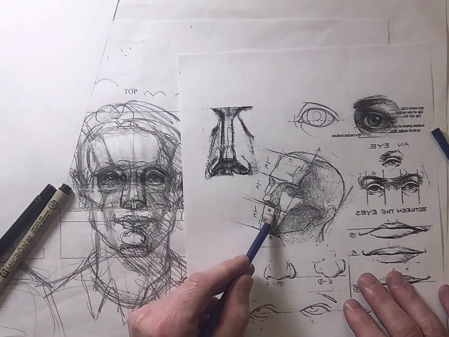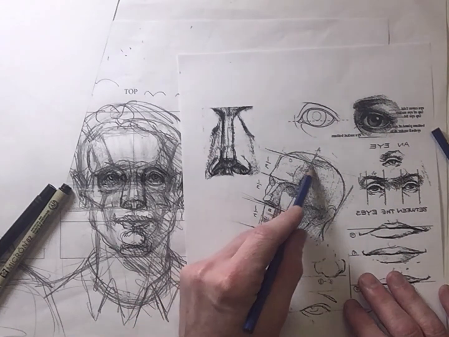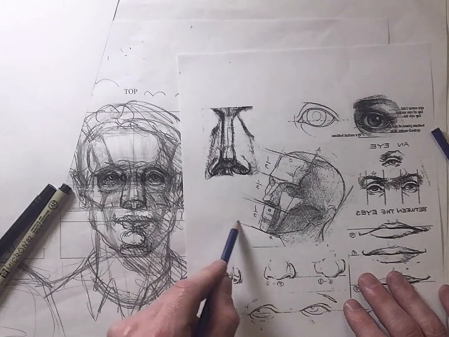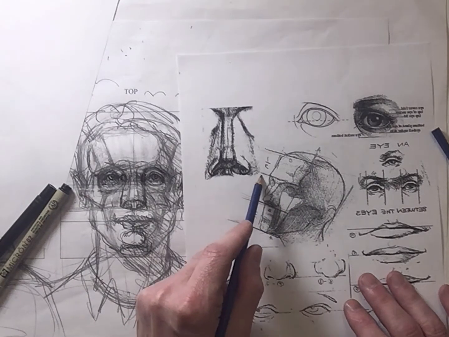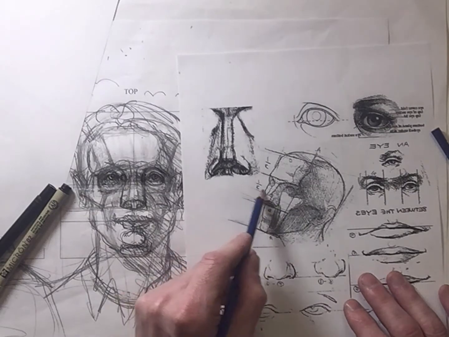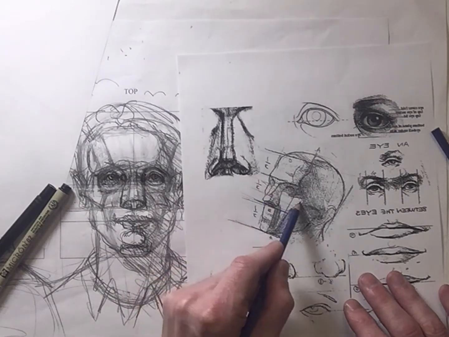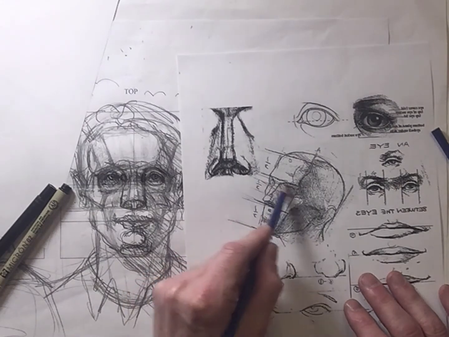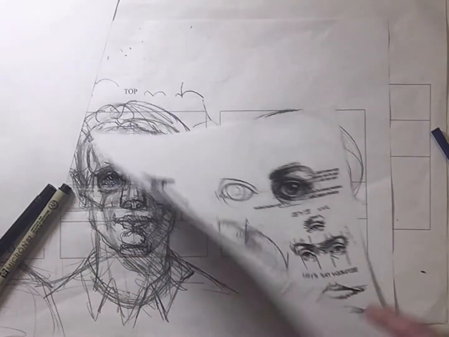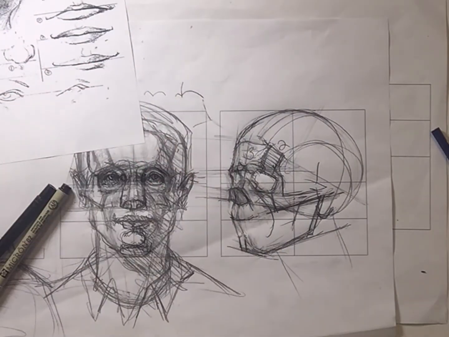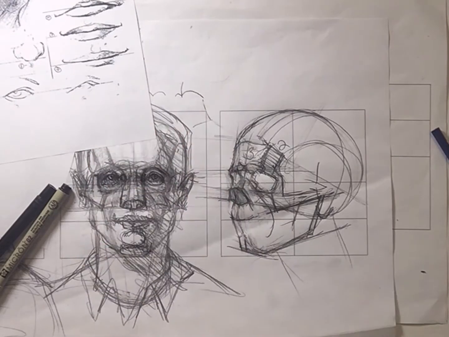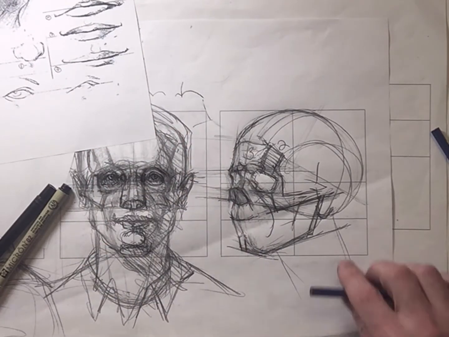Also notice that roundness of the mouth. So we're going to try to get that big plane change. This artist did a great job of capturing that plane change. And it's not a bad idea to actually draw maybe on top of these printouts or on top of your manual as well. Okay, so let's go ahead and start with the nose.